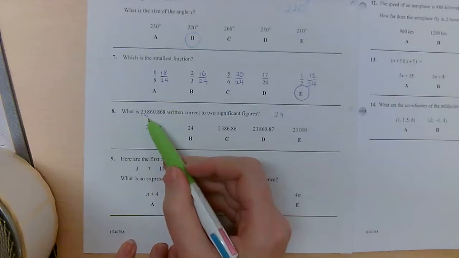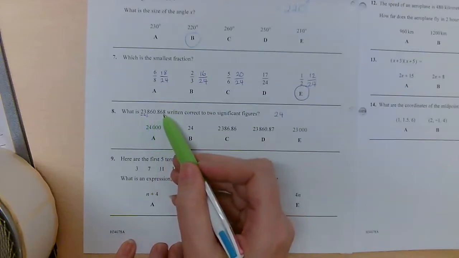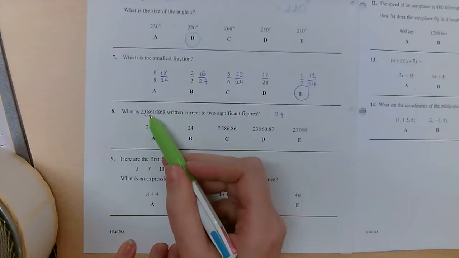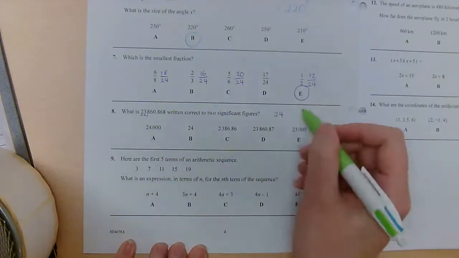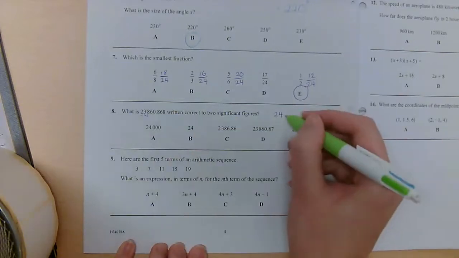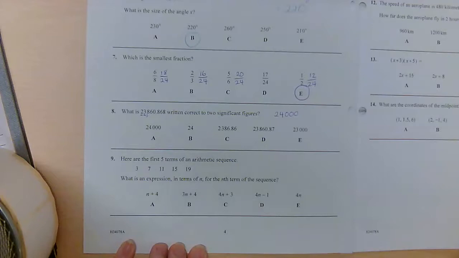This is 23,860.868. I am rounding this, so my answer needs to be close to that. I can't just pretend it's now 24, because I know that 2 was in the 10,000s. The 4 is in the thousands column, so I need to add the zeros onto the end still. So my answer is A.